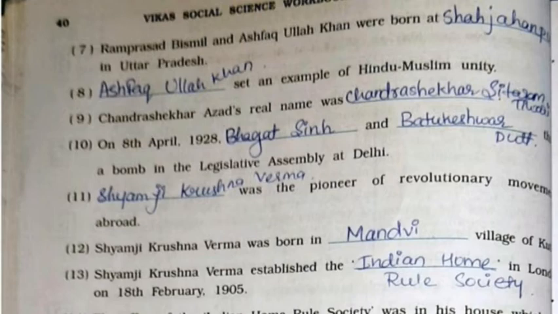8th, Ashfaqullah Khan set an example of Hindu-Muslim unity. 9th, Chandrasekhar Azad's real name was Chandrasekhar Sitaram Tiwari. 10th, on 8th April 1928, Bhagat Singh and Batukeshwar Dutt threw a bomb in the Legislative Assembly at Delhi. 11th, Shyamji Krishna Varma was the pioneer of revolutionary movements abroad.